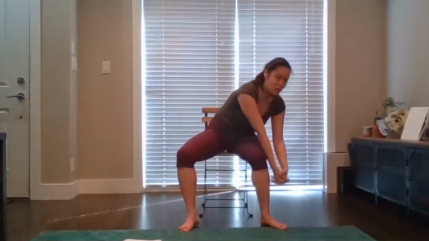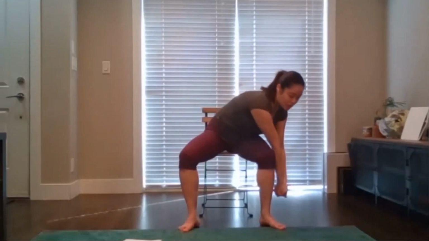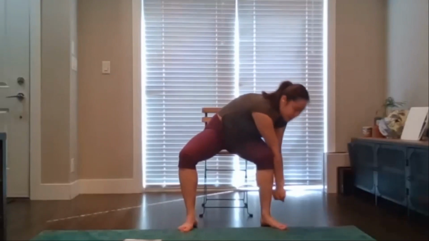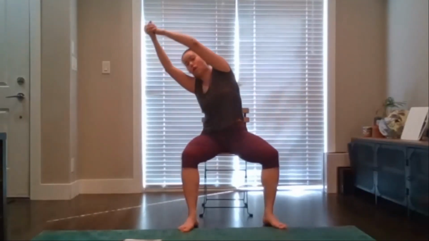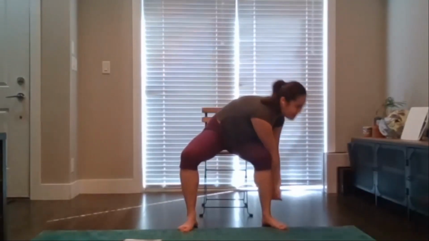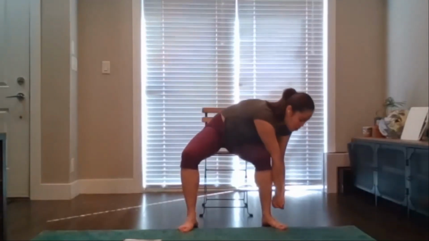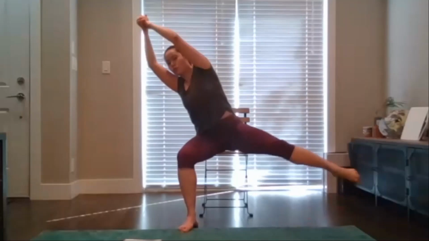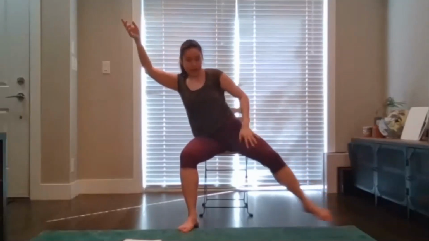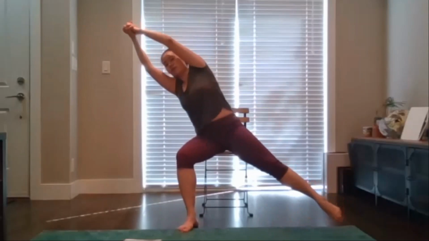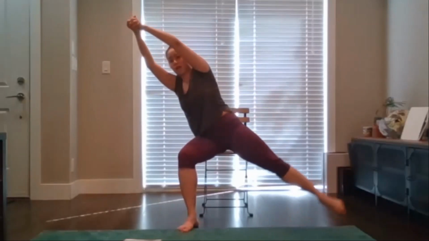Now, different options here. You can either stay at this level here, where you plant both of your feet firmly on the floor and you draw those fists up in a diagonal. Or if you like more of a challenge, as you pull those arms up, you can reach that leg. So the leg that you were just touching, you can reach it outward as you straighten those arms. Notice how it's off the floor.